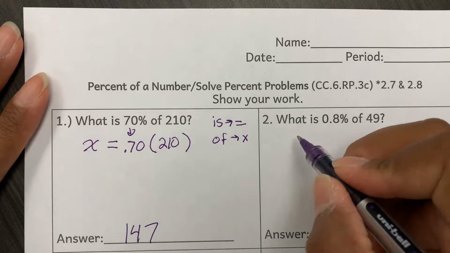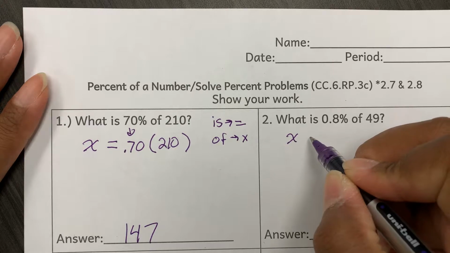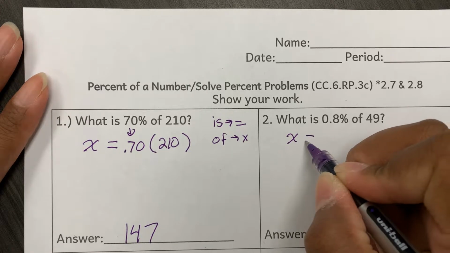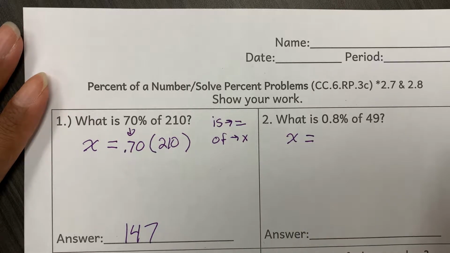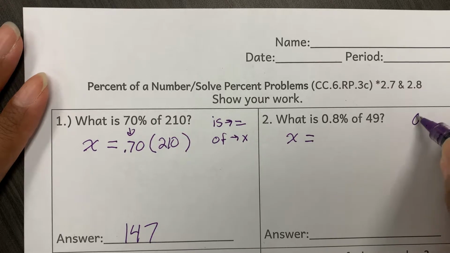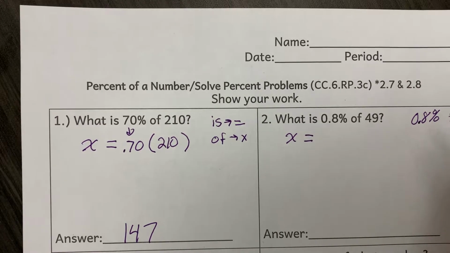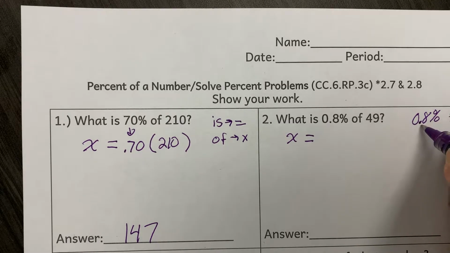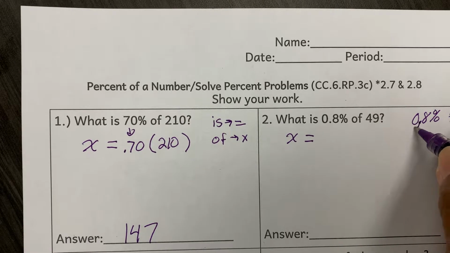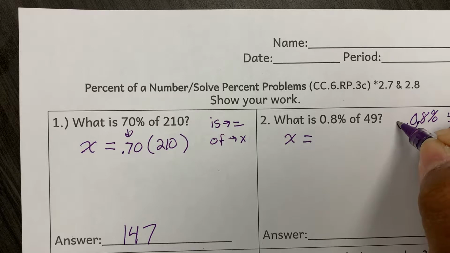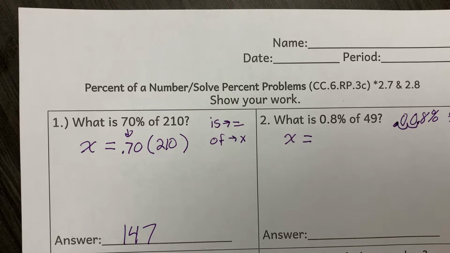Next, number two. What, again, variable x, "is," we put our equal sign. Now we're at 0.8%. Note, when we're doing 0.8%, we need to divide by 100. That changes it from its percent form to its decimal form, moving the decimal over twice. It's going to land here. We need a placeholder.